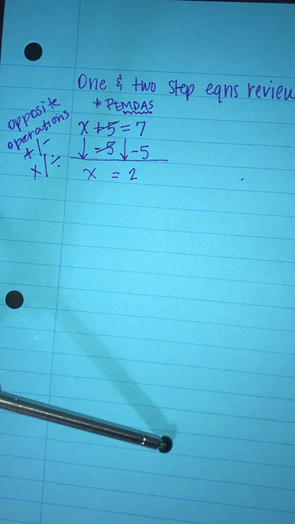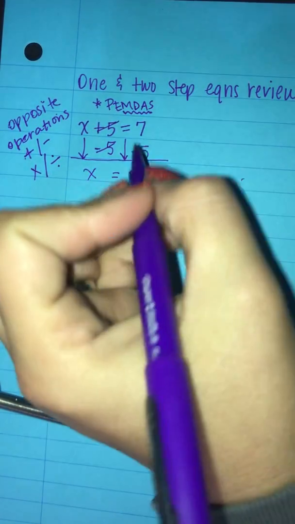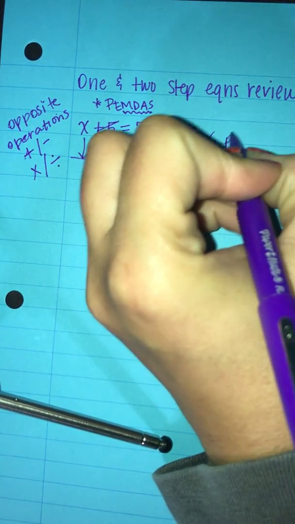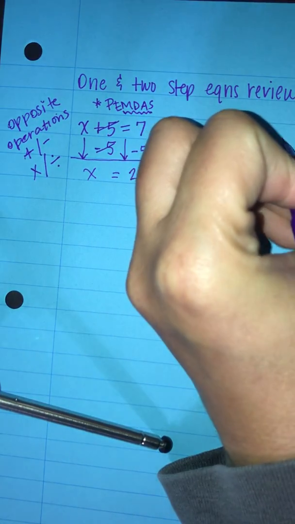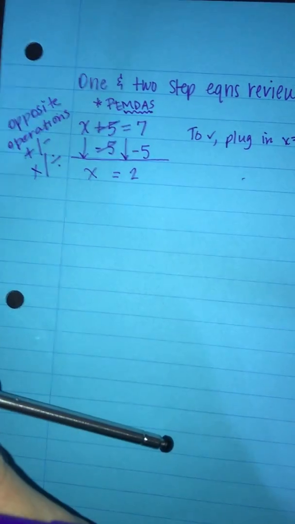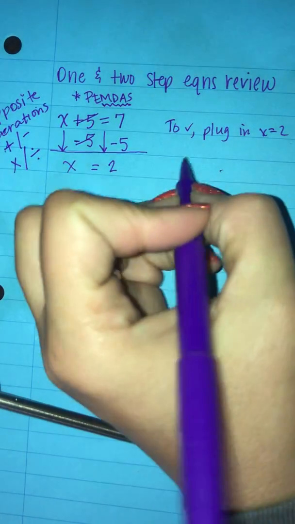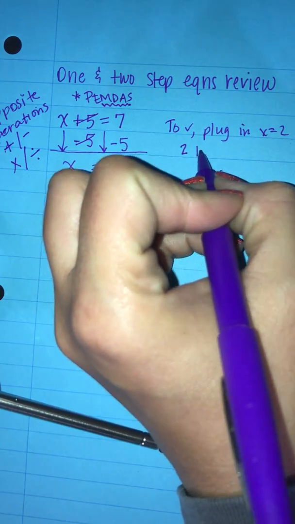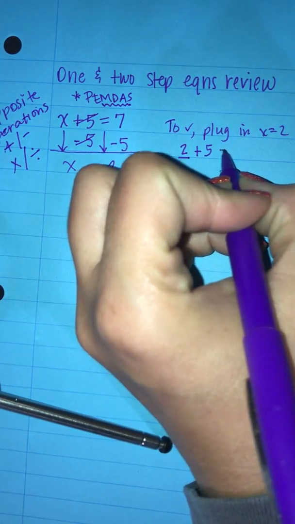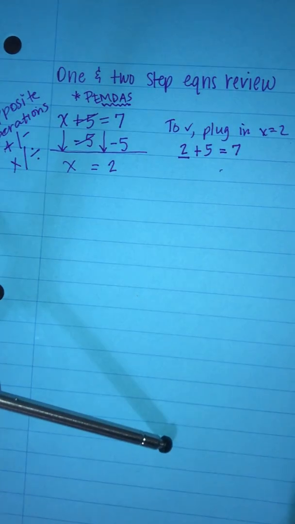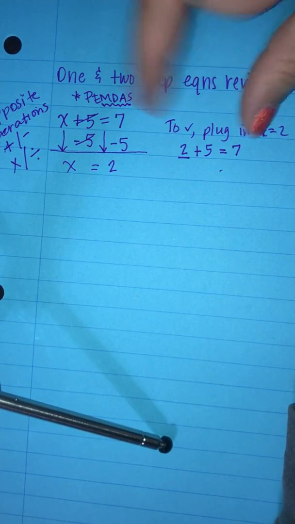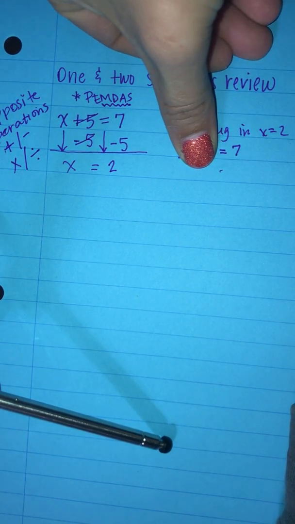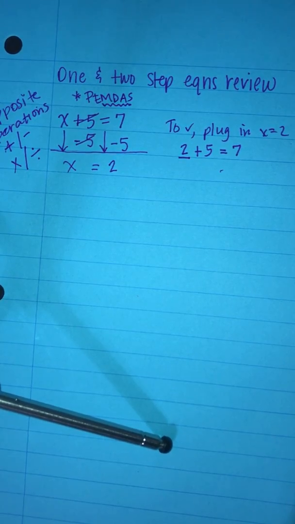Now if you wanted to check to make sure that you solved that correctly, all you would have to do is go back and plug it in. So to check, plug in x equals 2 into our original. So that means we would plug a 2 in where x was, which was right there. And so again, this equation should be balanced if it's done right. So this side of the equation is equal to 7. This side of the equation is also equal to 7. So we know that that's balanced.